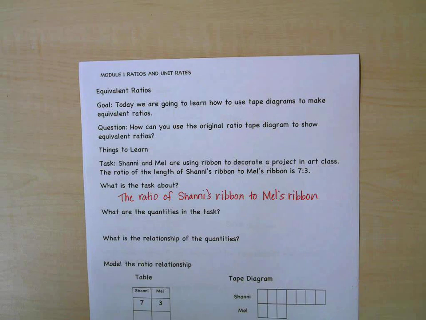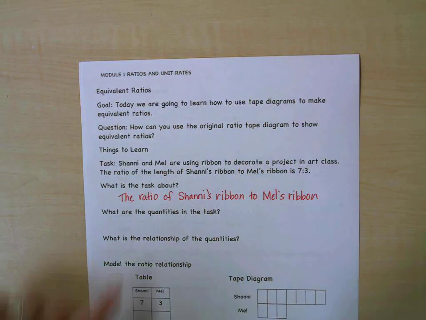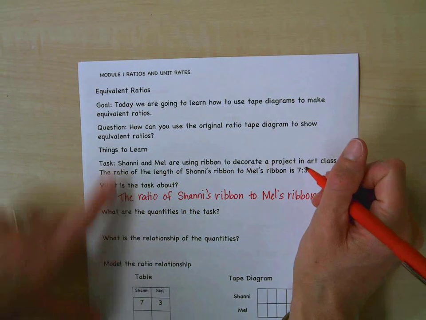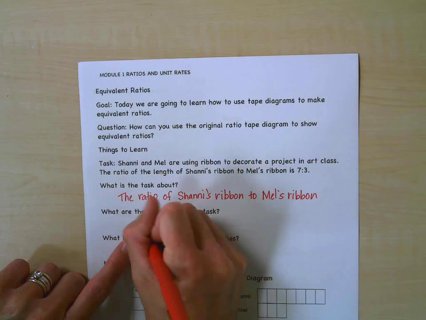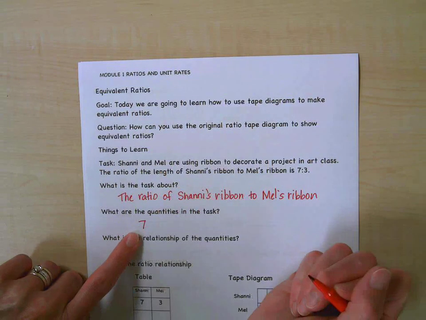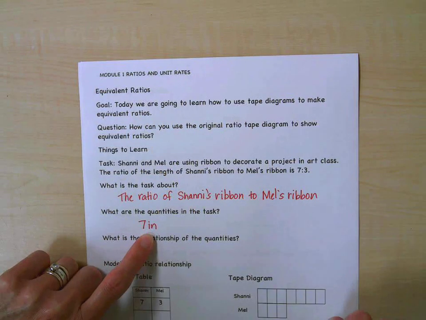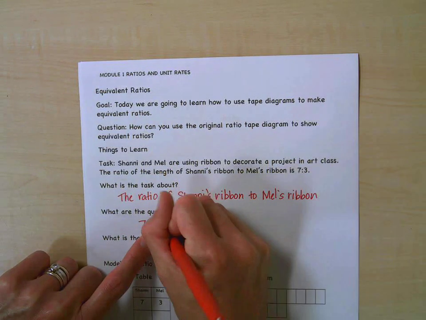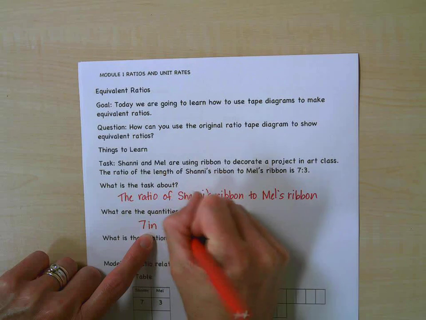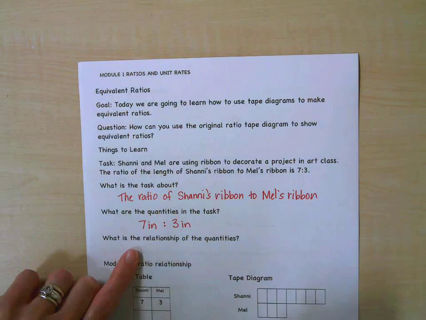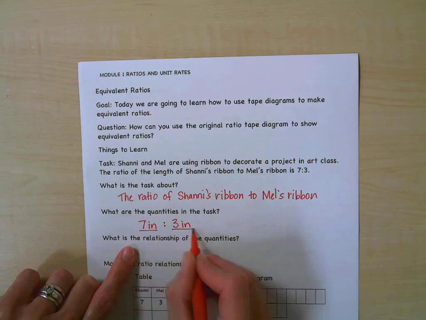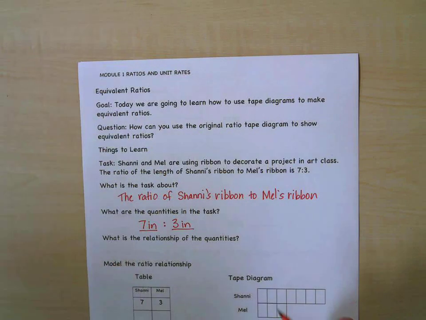What are the quantities in the task? Now you need to remember what a quantity is, and a quantity means that there is a unit of measure combined with a number. So we're going to say that Shani's ribbon is 7, and we're probably going to say it's inches, so the units of measure would be inches, and Mel's ribbon is 3 inches, so the quantity would be 7 inches and 3 inches, okay?